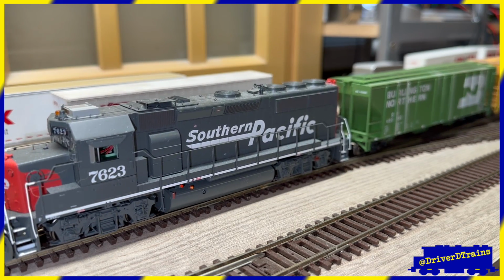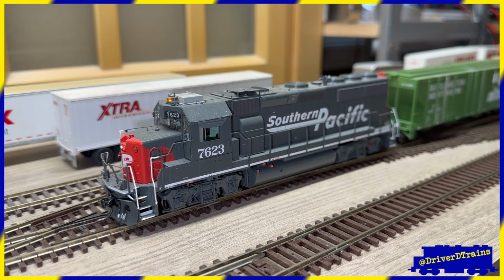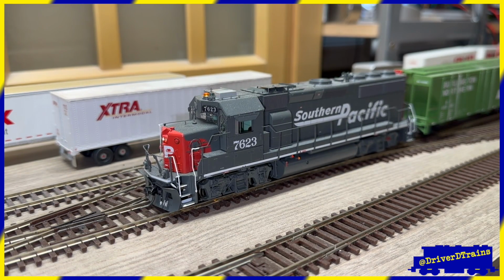I told you we had a lot of cars to switch, and we're almost done with this cut, but there are a few more items on our list before we move on.